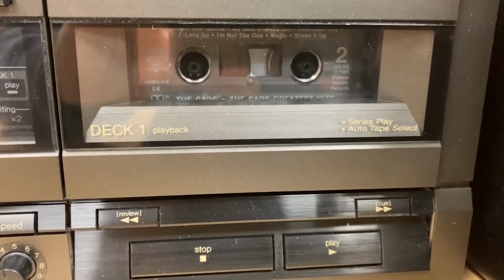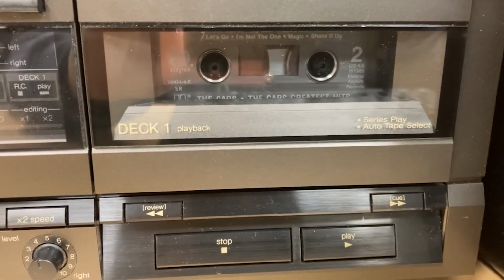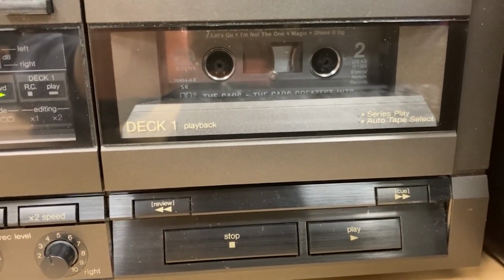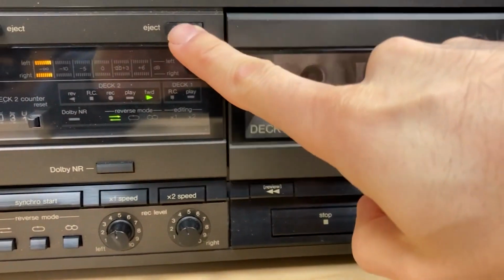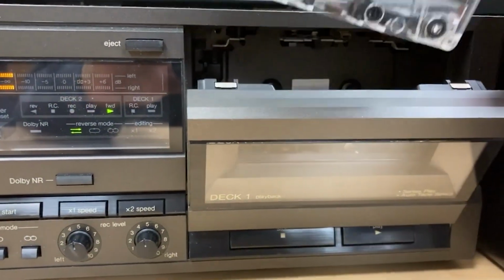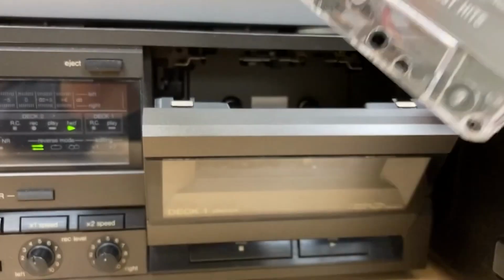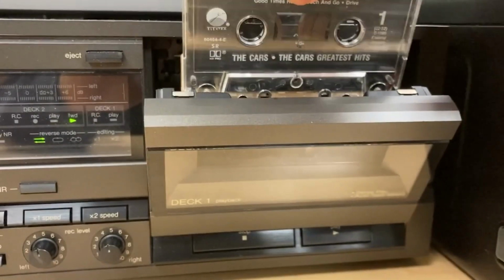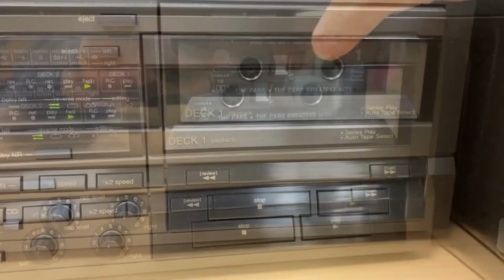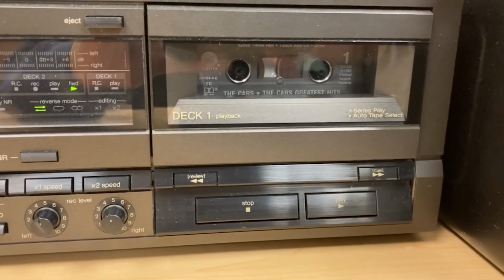When you are ready to record the other side of the tape, make sure that it's stopped, then press eject, and flip the tape over to the other side, push the tape deck back in, and press play.